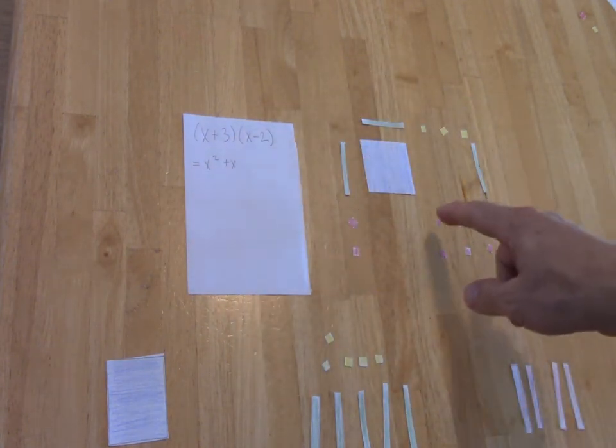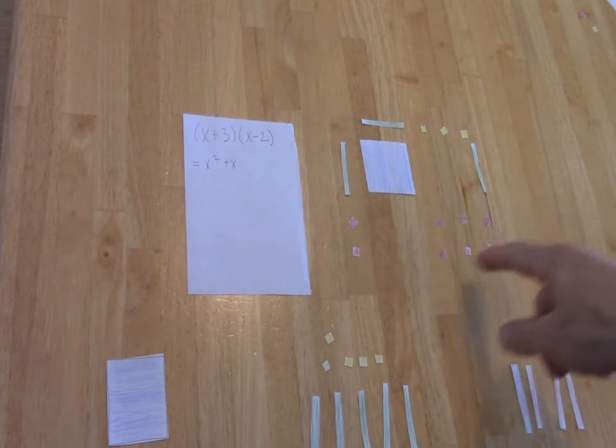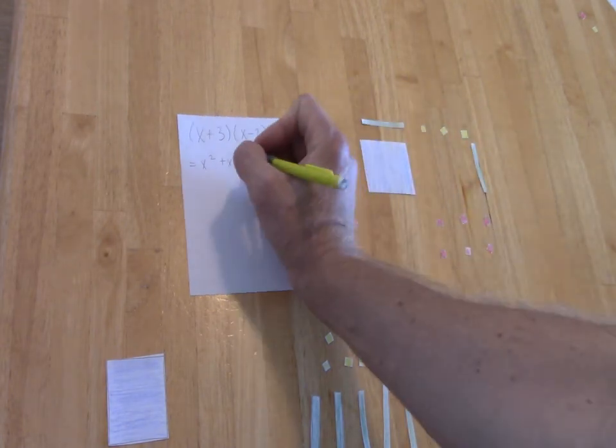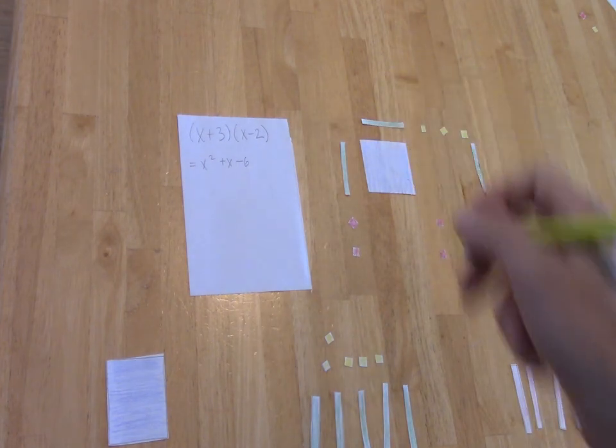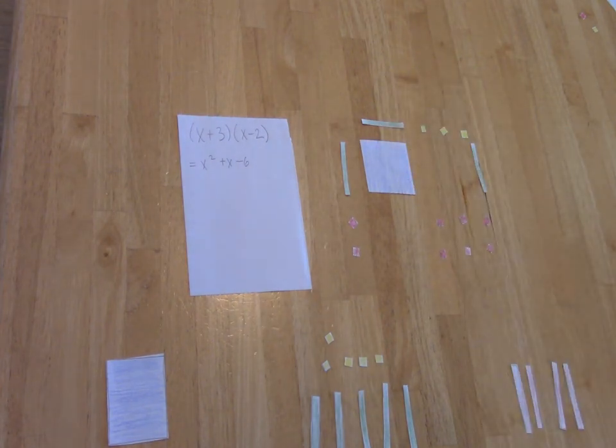And then of the units, we have 6 negatives here. Okay, so negative 6. Thus, the product of the quantity x plus 3 times the quantity x minus 2 is x squared plus x minus 6.